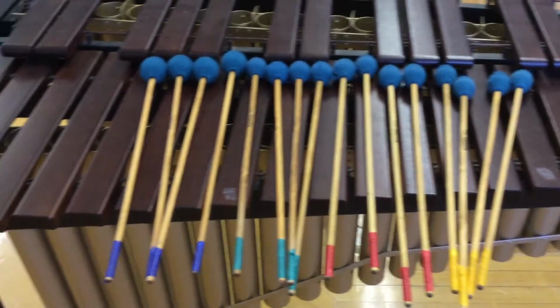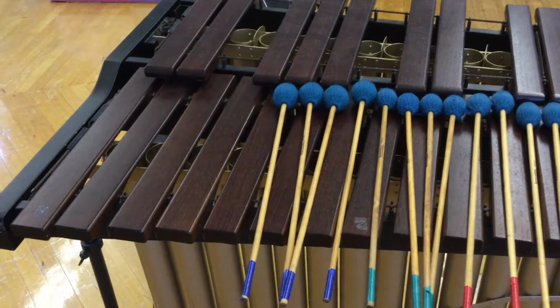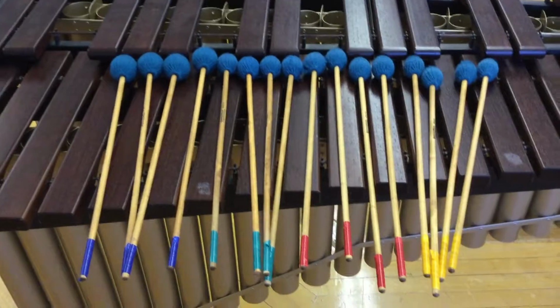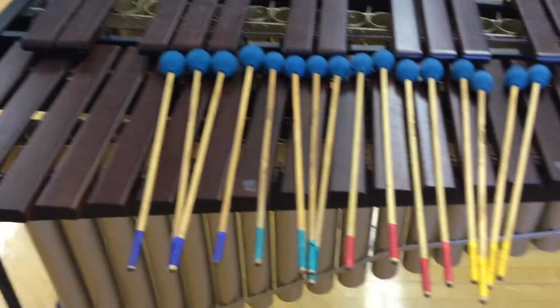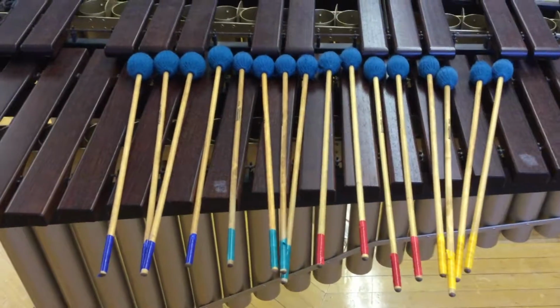Proper mallet selection also helps preserve the life of your instruments. Take the marimba, for instance. In the lower range of the marimba, the bars are actually thinner, so if a student strikes the bar with a hard mallet, it can often crack the bars. I don't know about you, but I don't have extra money in my budget to replace marimba bars.